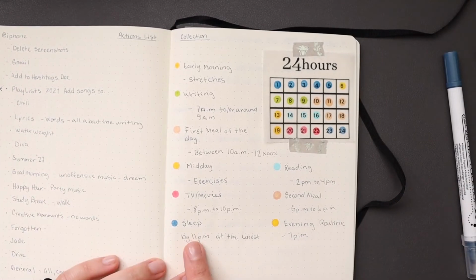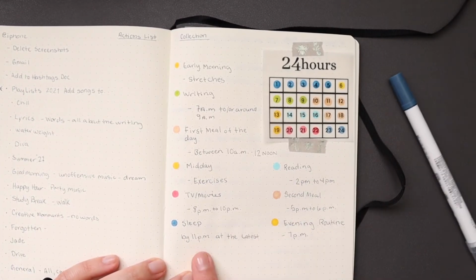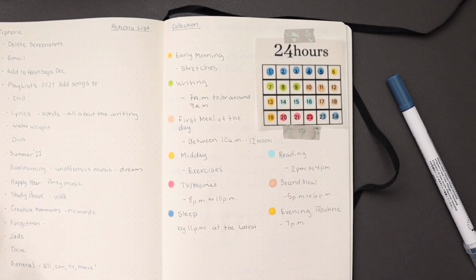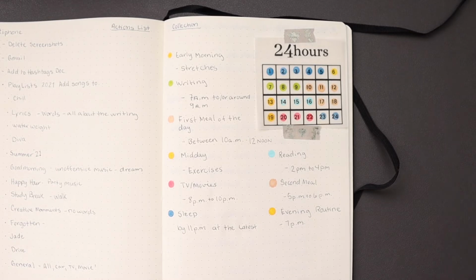And of course, this navy color is what time I should be sleeping. Now, this key for me personally varies because sometimes I go to bed late. That means that I'm going to wake up late. If I go to bed early, that means I'm going to wake up early. So it fluctuates for sure.